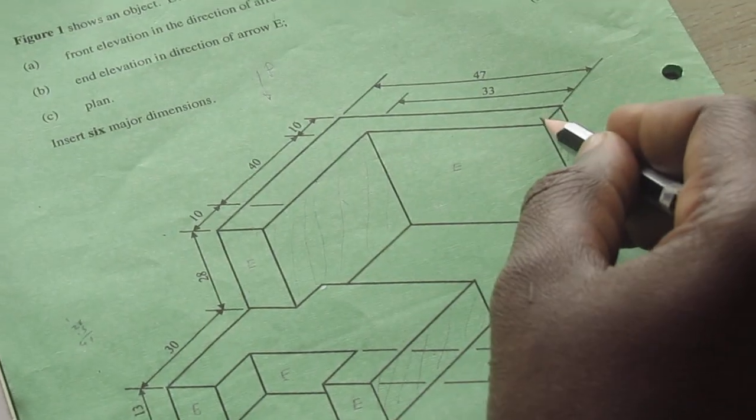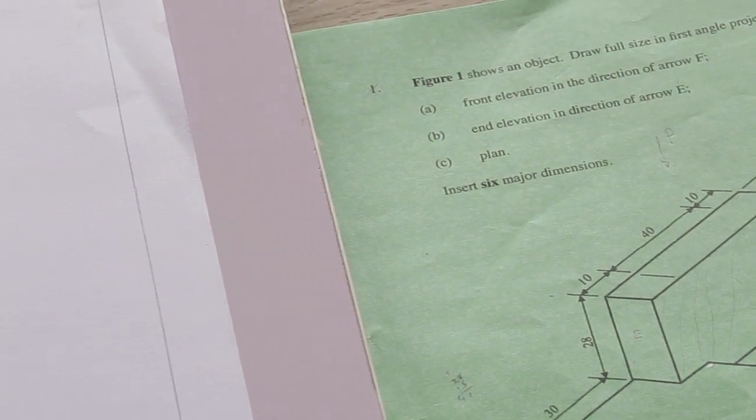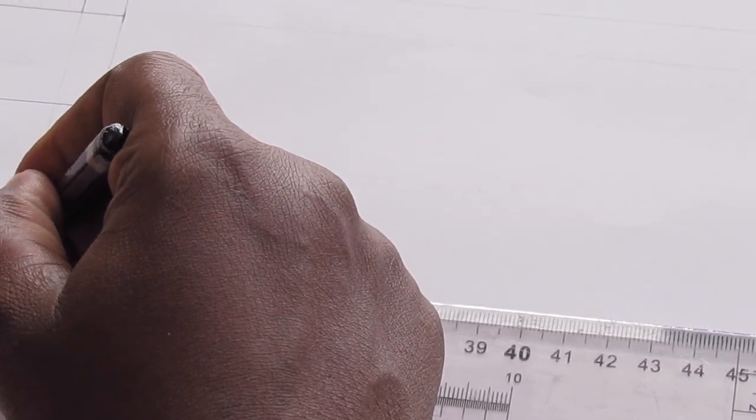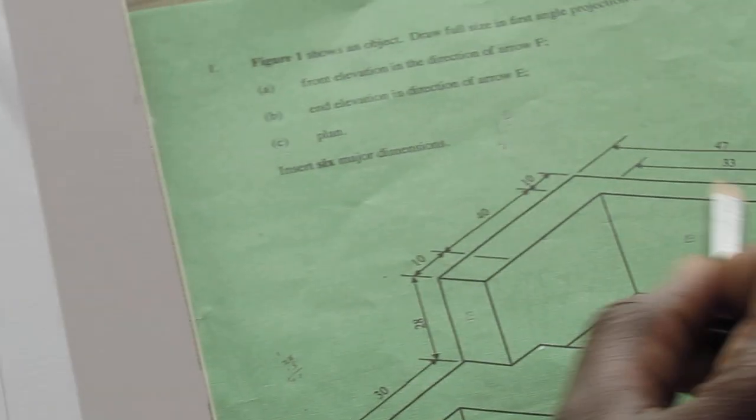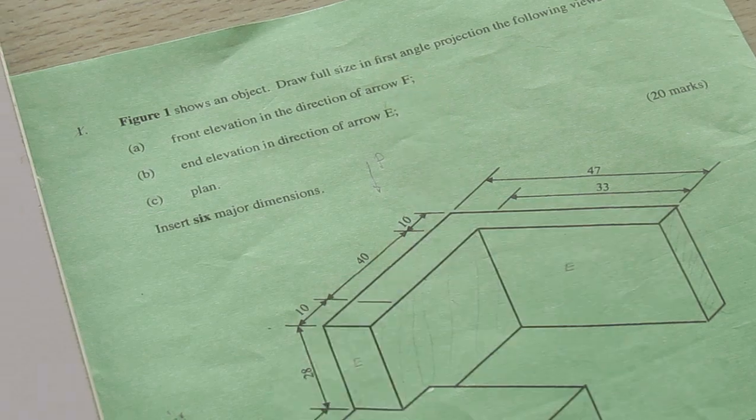Good. Then it comes in by 10, and we have already measured our 10. So what we are going to do is just draw that line. So that is a 10. Then it goes upwards from here to here by 33. This is the dimension that is given from here to here is 33.